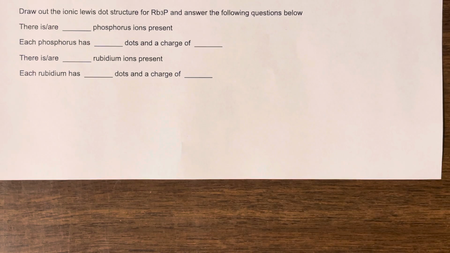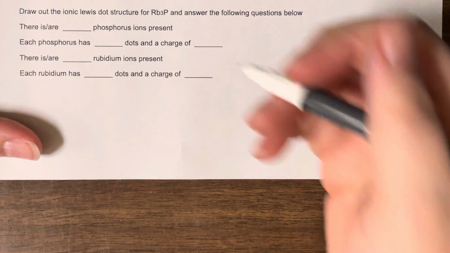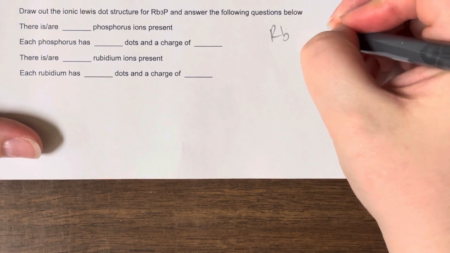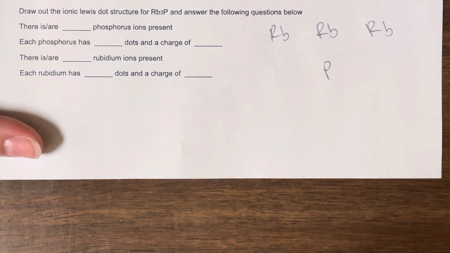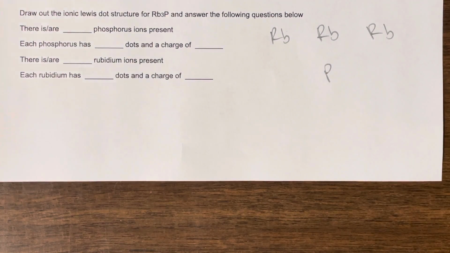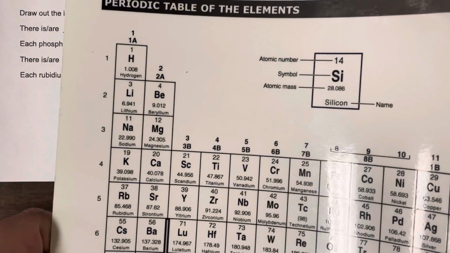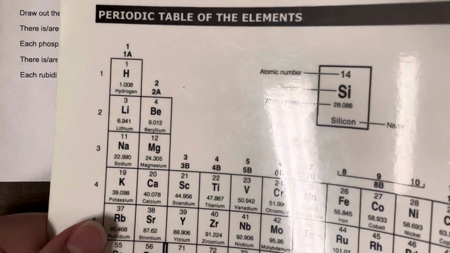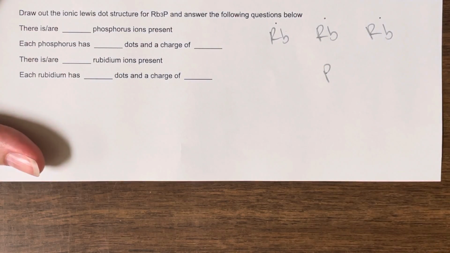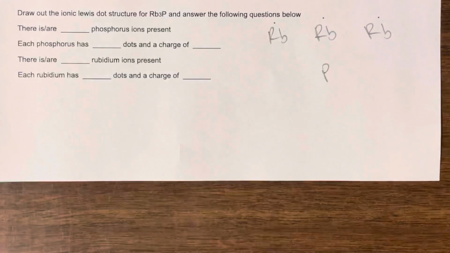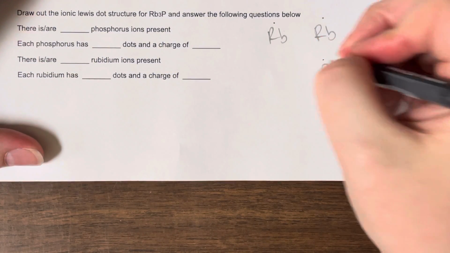Draw out the ionic dot structure for Rb3P and answer the following questions below. So since I have my formula, I can just go ahead and draw out the correct number of each atom. Rb is rubidium. Rubidium is in column 1, which means that it's going to have 1 valence electron, so each rubidium gets 1 dot. And P is phosphorus. Phosphorus is in column 5, which means it has 5 valence electrons, so it's going to get 5 dots.